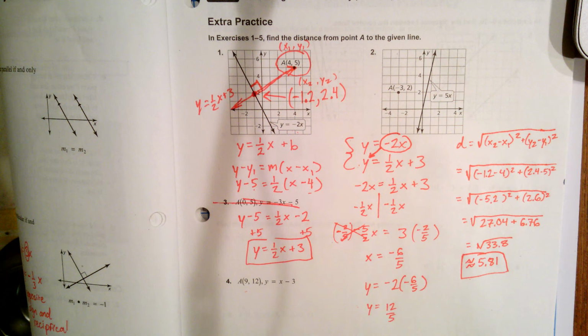Now, there's just two problems of this on the homework. I do want you guys to try them and use your best judgment. One will look like this. It'll give you a picture. The next one might be a little bit different. It just gives you the equation, but it's the same idea.